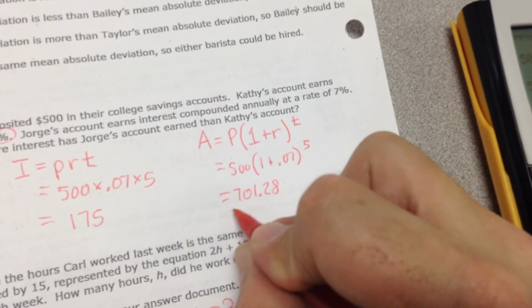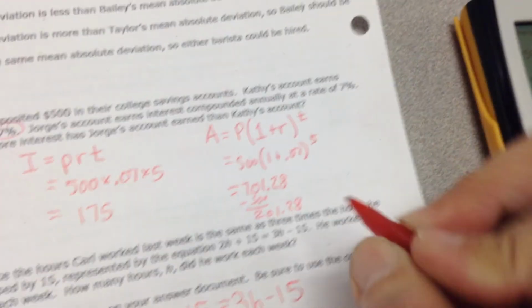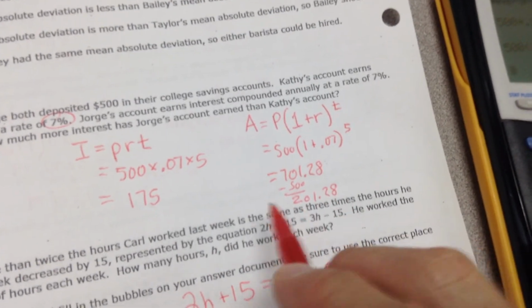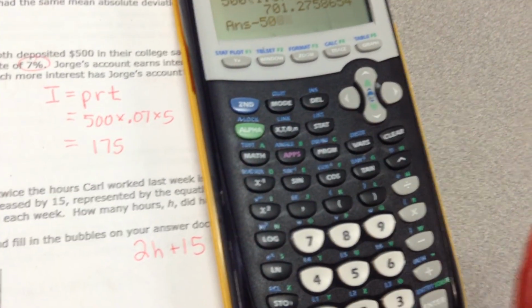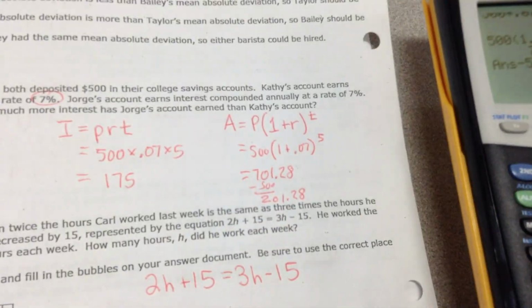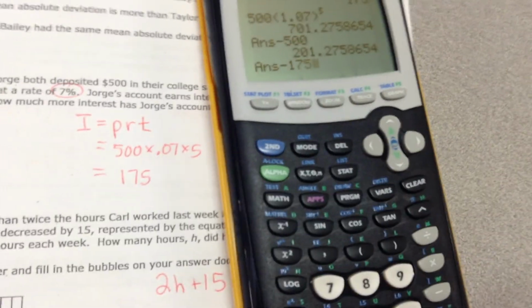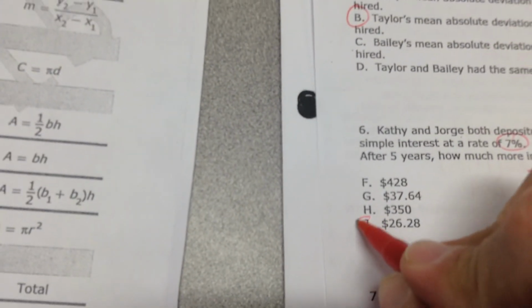I have to take away this 500 to see how much she earned. So she earned $201.28. And again, they want to know the difference, how much more she earned in this account. So I've got to subtract these two. I can take away this 500 and then subtract the 175 to find how much more she earned in that one, and it's not that much, $26.28, which is our answer right here.